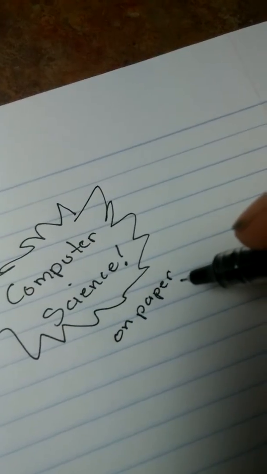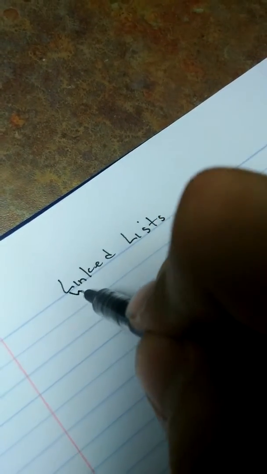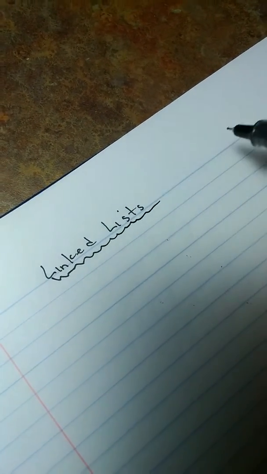Today we're going to be talking about linked lists, which I think is a topic that sometimes throws people for a loop. We're going to get into a little bit about why we use them and how to declare them in C++. So, let's get started.